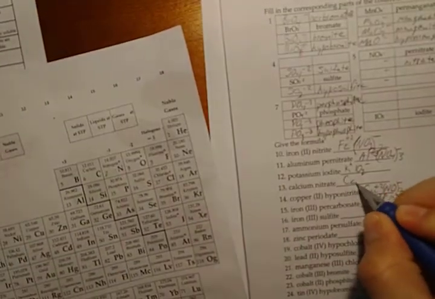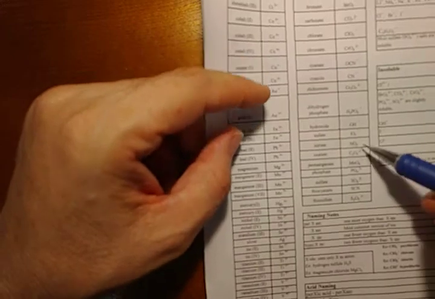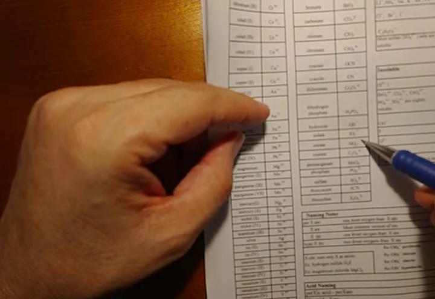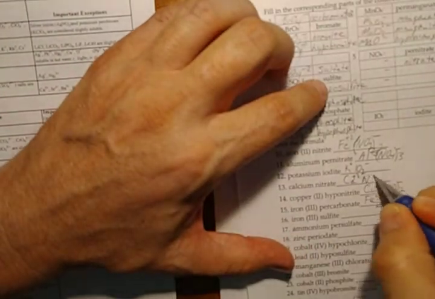All right, how about calcium nitrate? Calcium is over here. Keep looking until you find it. It's in our +2 column. Nitrate is going to be a group, you know, because it ends in -ate. And since it ends in -ate, it's going to be on our list. Nitrate is NO3 minus 1. But the charges have to add to 0, and they don't yet.